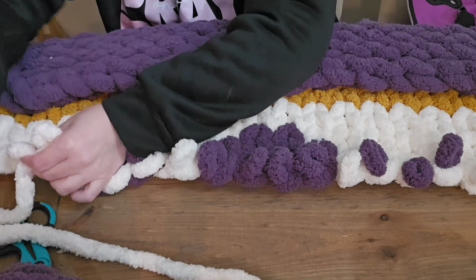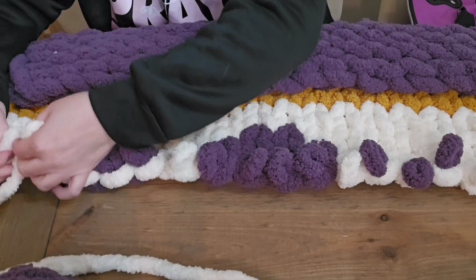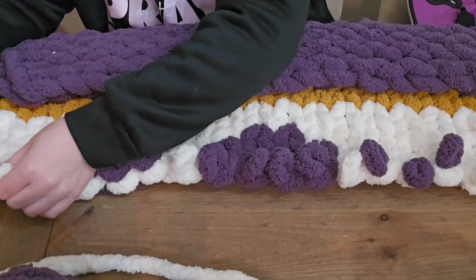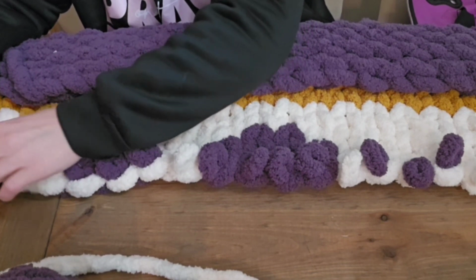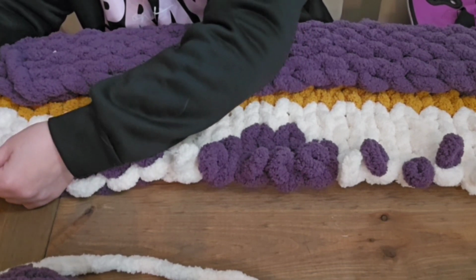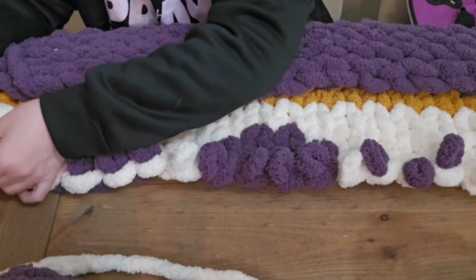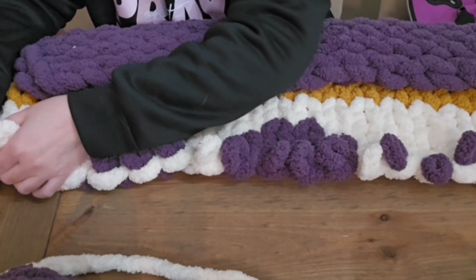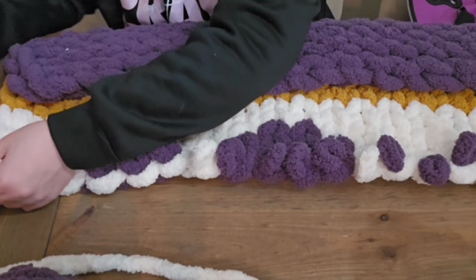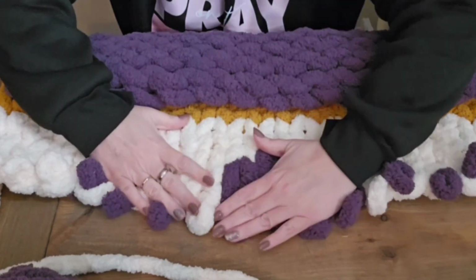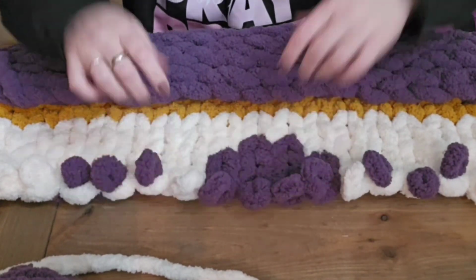So here's the last row I'm going to do with you, and then I'll come back and show you when it's done. See, I'm not changing colors at the end, so that's why I'm not doing what I showed you down here earlier. All right, so you can see my stitches all curl up like that.